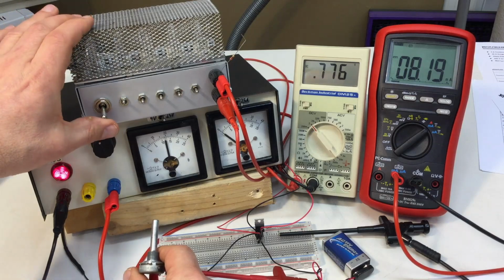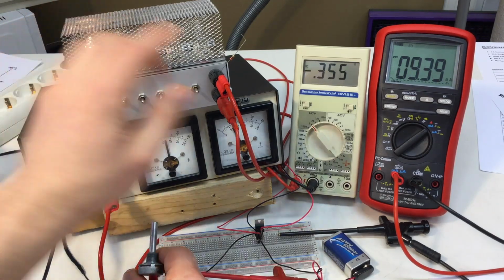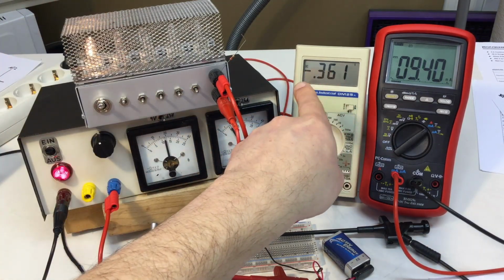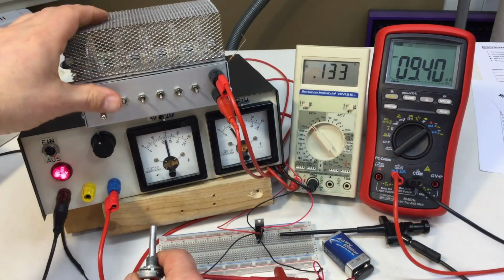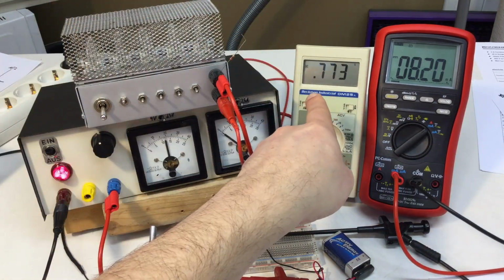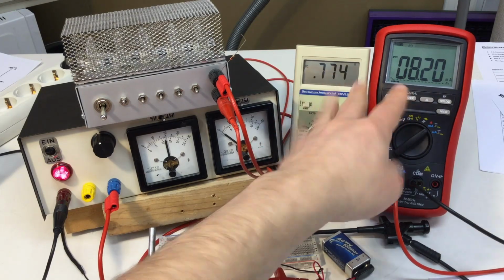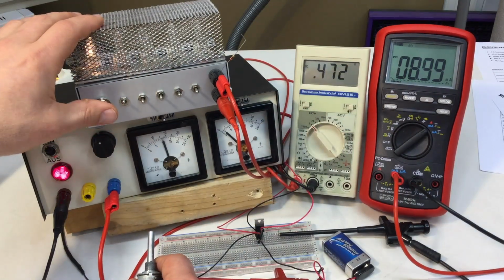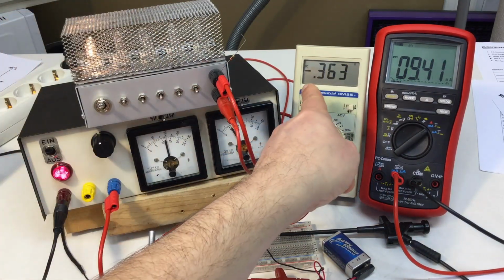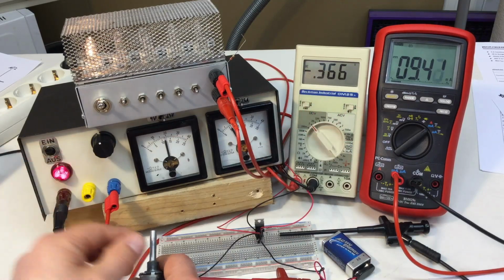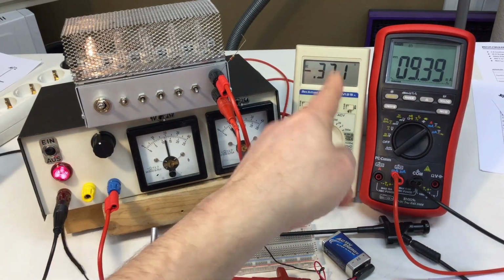And now let's switch it on. And you see that? The jump on the gate voltage from 0.8 volts approximately to minus 0.4 volts. Yeah, that's interesting, huh?